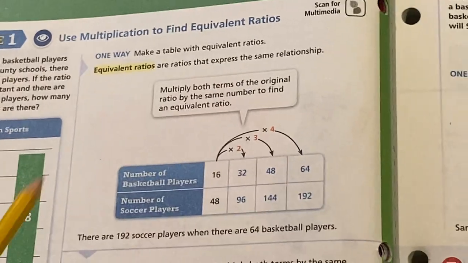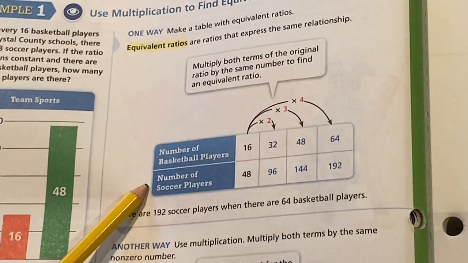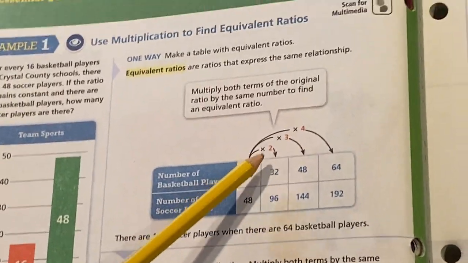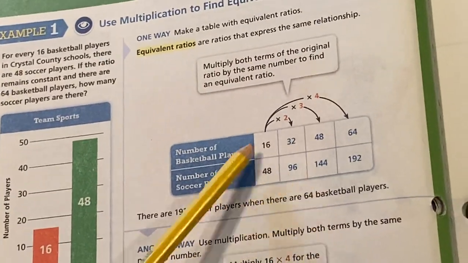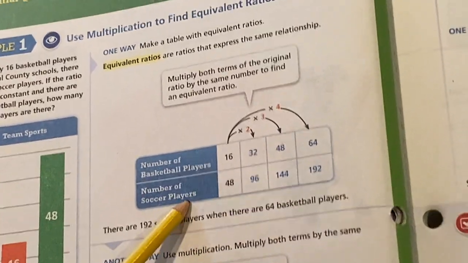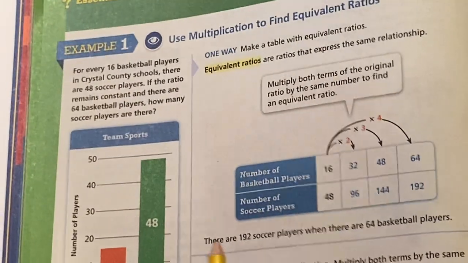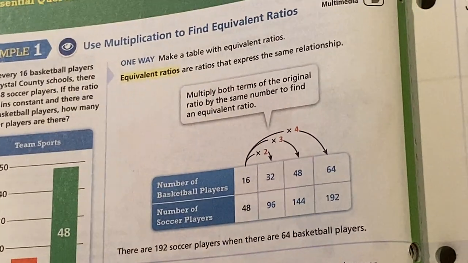We know this. Here's the number of basketball players compared to the number of soccer players. 16 to 48. Equivalent would also be 32 to 96. That's if you doubled both of them. If you tripled both of them, you'd have 48 to 144, and so forth. Okay? There are 192 soccer players when there are 64 basketball players.